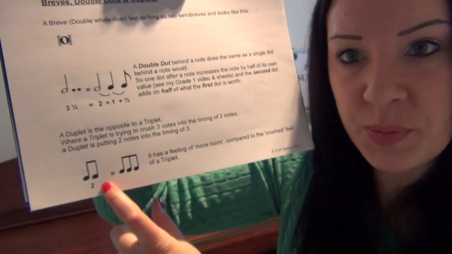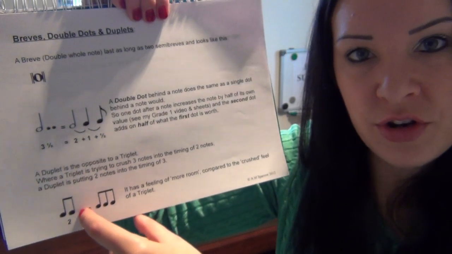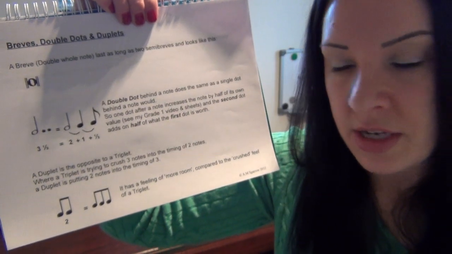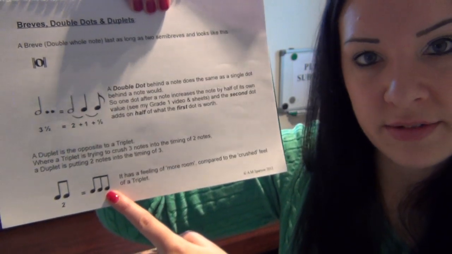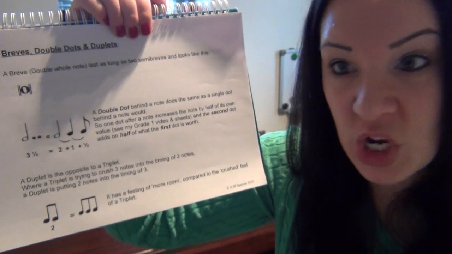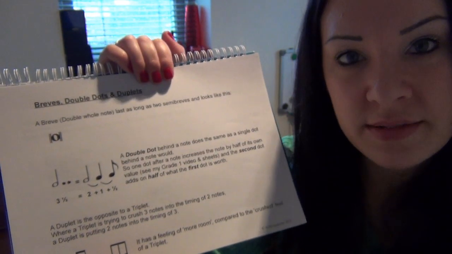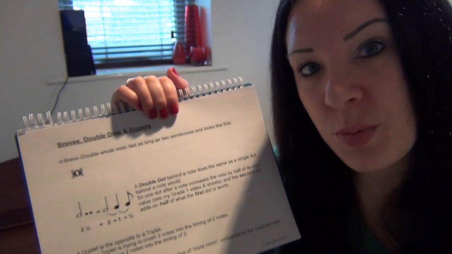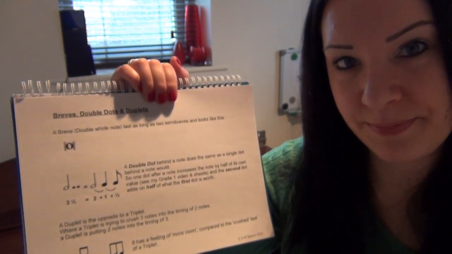So if you see a duplet, you almost have to, in your head, put in another note to count it, so that is taking up the equivalent of that, if you like. So it's the opposite of a triplet. If that was a triplet and you were counting up the bar, you would have to knock off one of those notes, otherwise you couldn't count it or you'd have too many. But when you count a duplet, they've almost taken one away, so you've got to put one back in. So a duplet is just the opposite of a triplet.